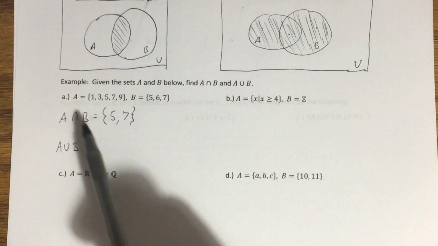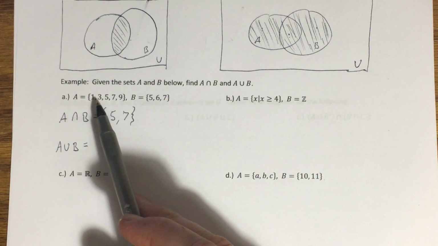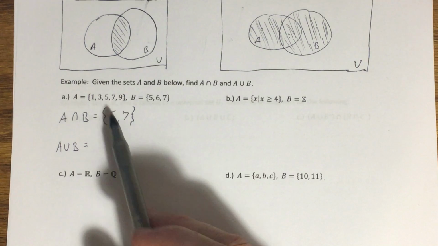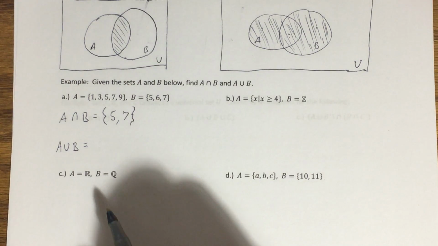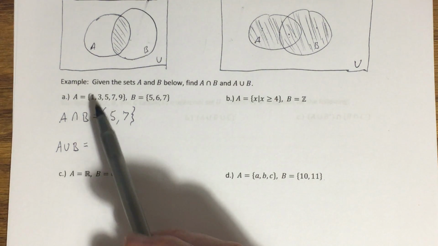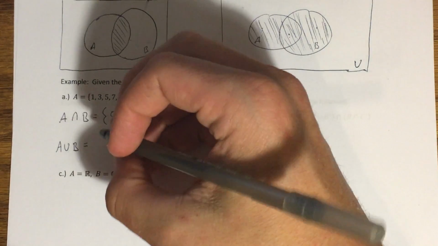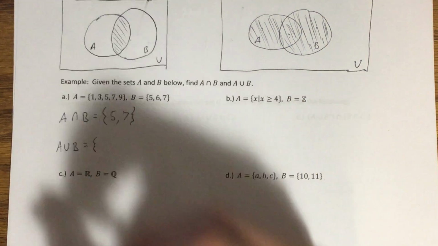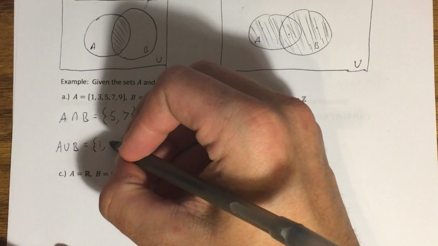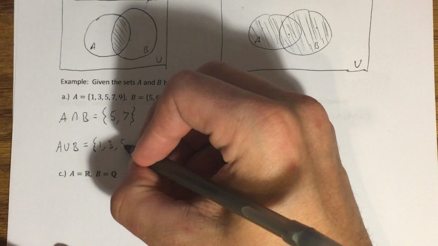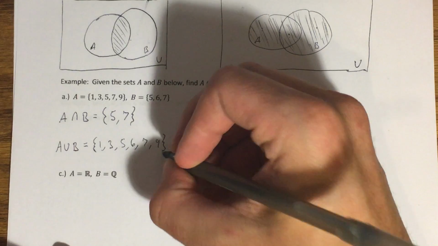Well, the union of sets A and B is simply the set of elements that appear in either set, either if it's in common or if it only appears in one of the two sets. Or in other words, again, think of the bucket analogy. Take a bucket and dump everything from A and everything from B into that bucket. Now here's kind of something important. I'm going to write out what the union looks like. 1, 3, 5, 6, 7, 9. This is the union of these two sets.